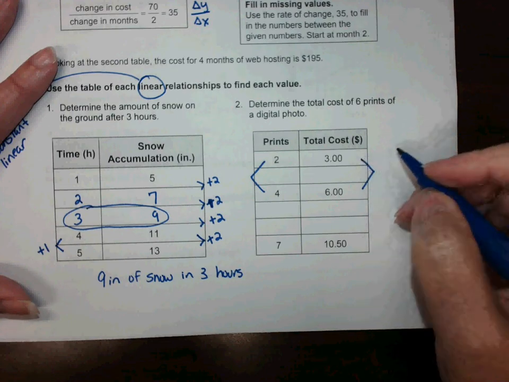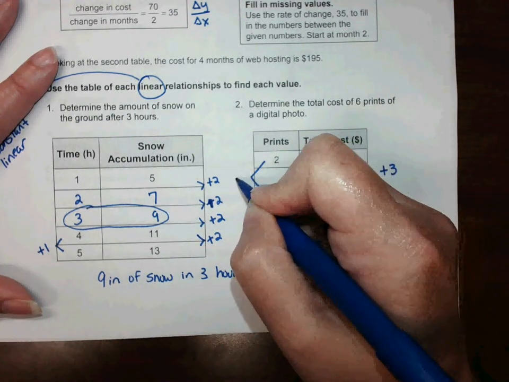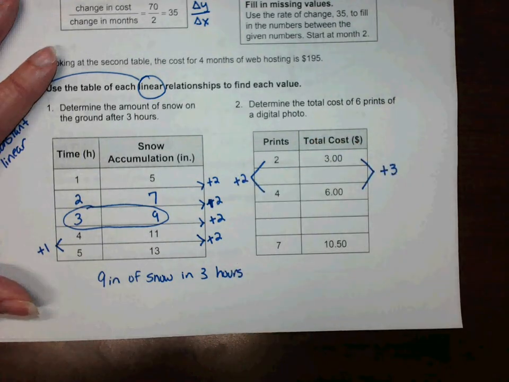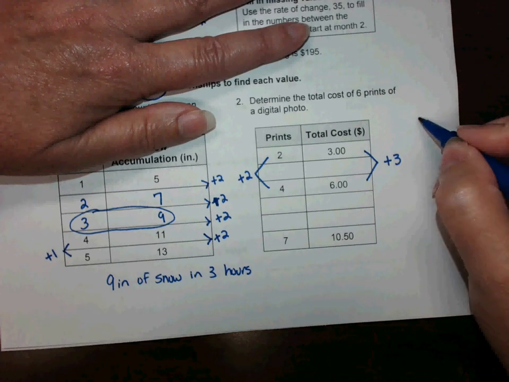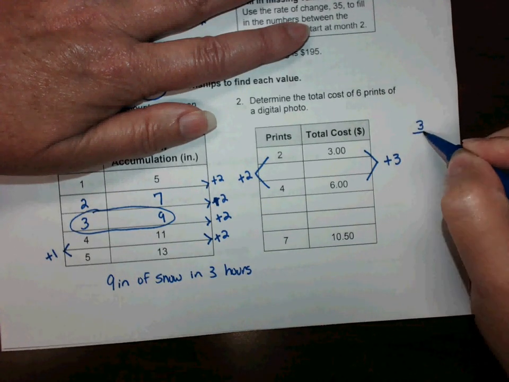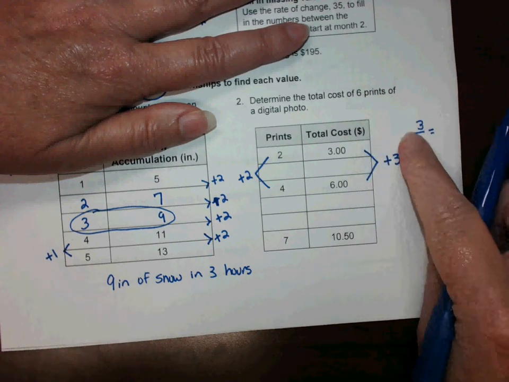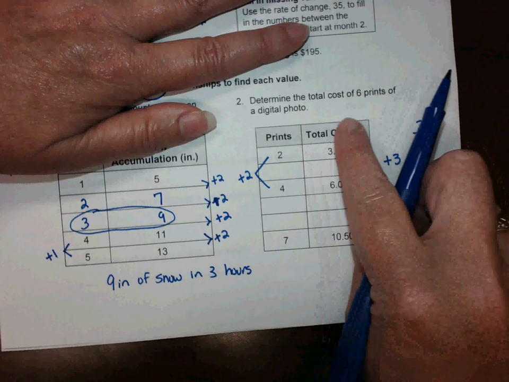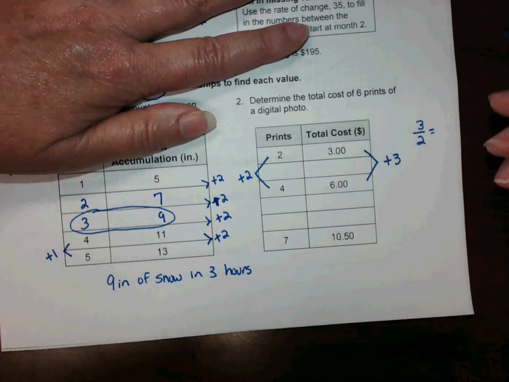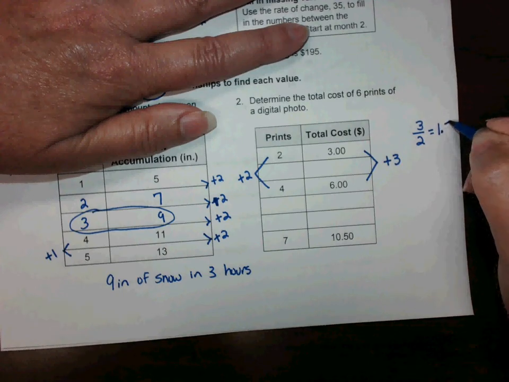And this is going up by 3 and this is going up by 2. So my rate of change is 3 over 2, which equals... since we're talking about money, I know we always say leave your slope in fraction form, but I'm going to go ahead and change this to a decimal. 3 divided by 2 is $1.50.